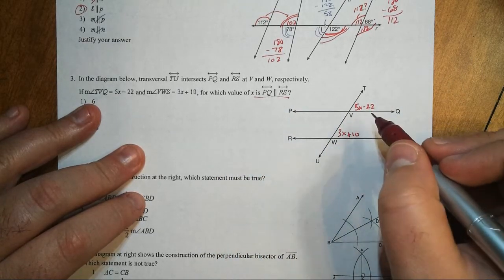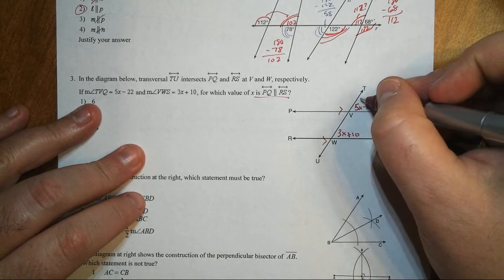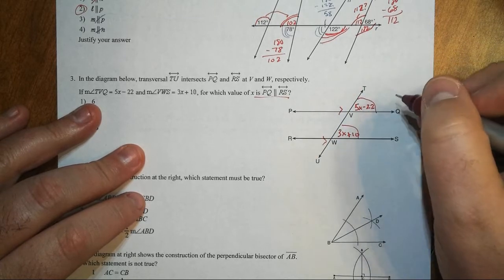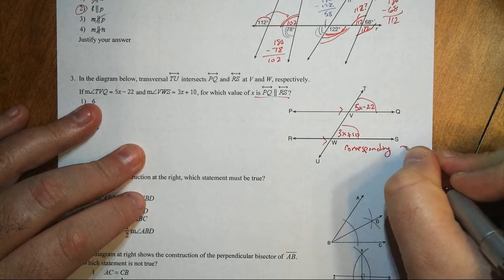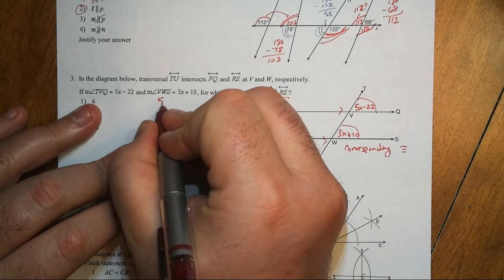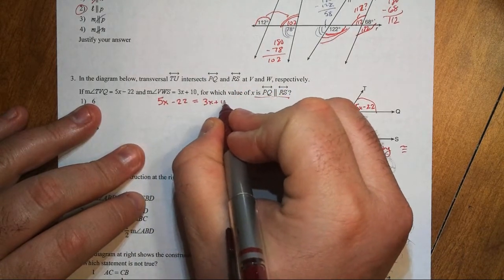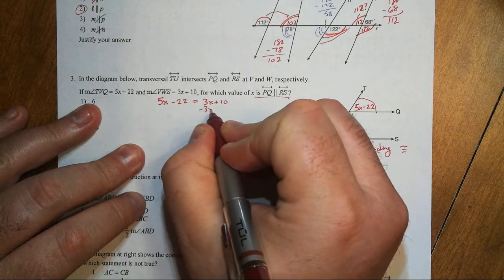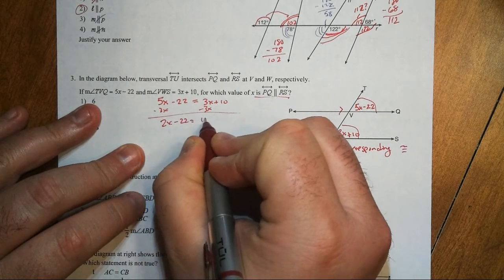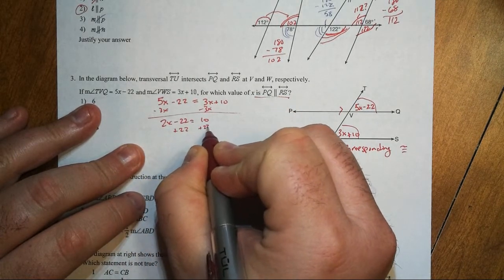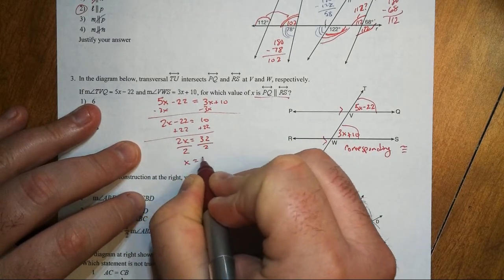For which value of x makes the lines parallel? So which of these x values is going to make these parallel? If these are parallel, these two angles are in the same position, they're corresponding, right? Which means that they are congruent. So I come over here, set up my equation, 5x minus 22 should be equal to 3x plus 10, and then I can solve. So take 3x away from both sides, leave the x positive, add the 22 to get 32, and then divide out by 2, and x should equal 16.